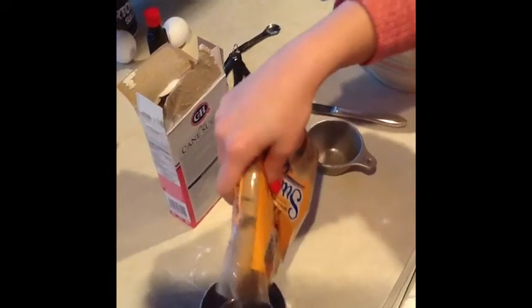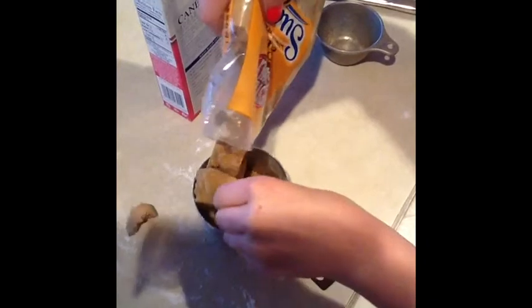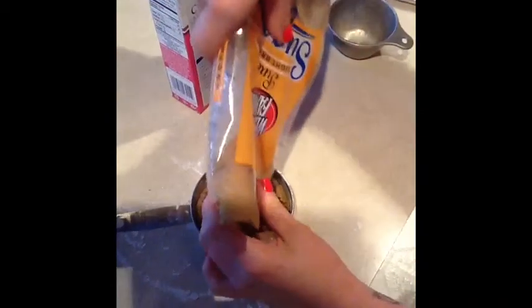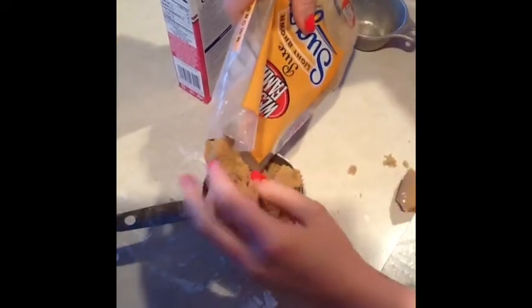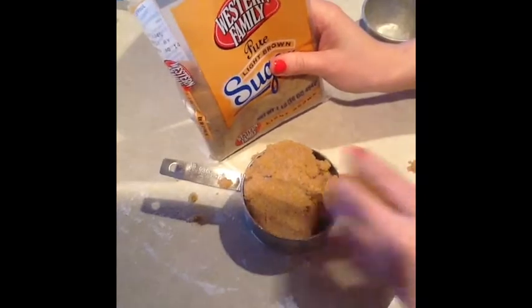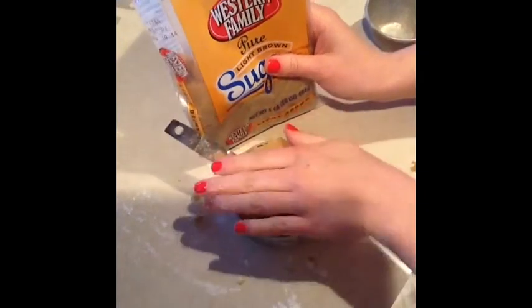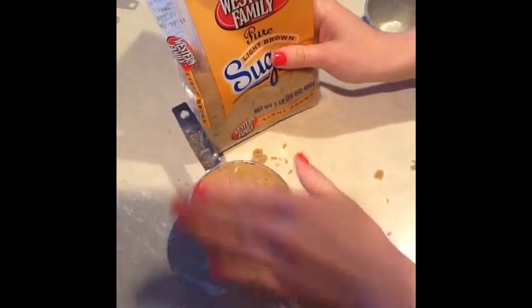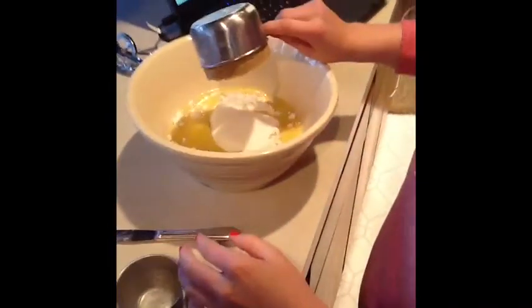Next, you want 1 cup of packed light brown sugar. And with the brown sugar, you're going to want to compact it very tightly in there. So just push it in as hard as you can. And level it out. And add that to your mixing bowl.